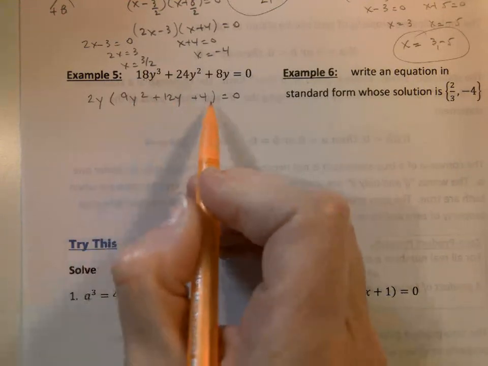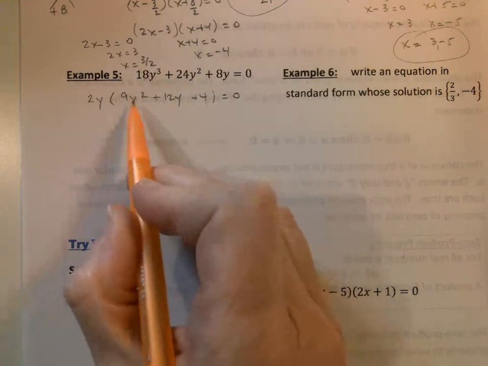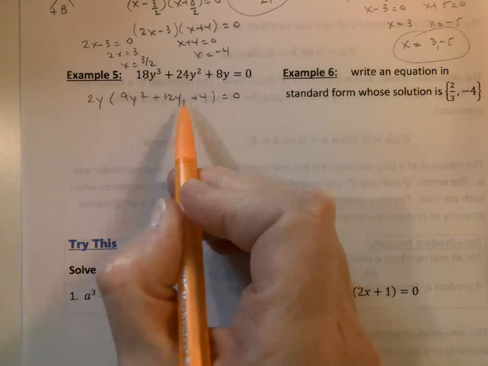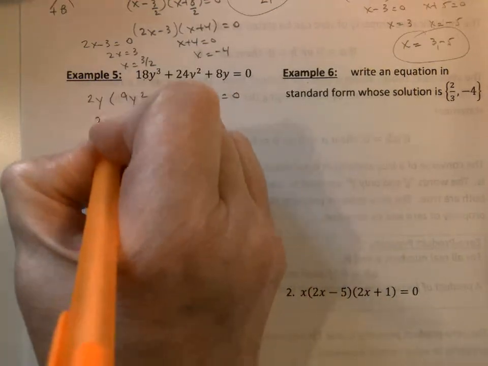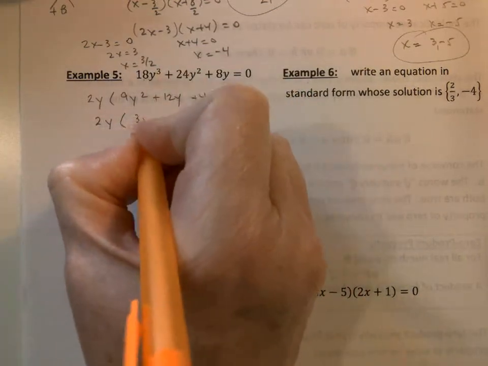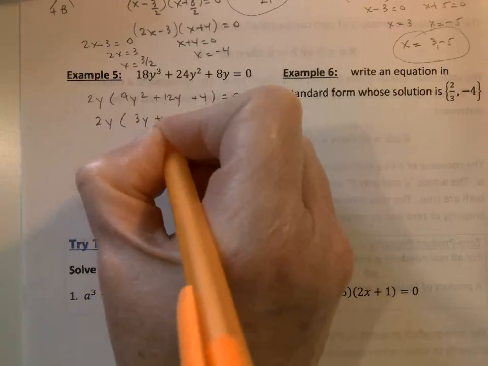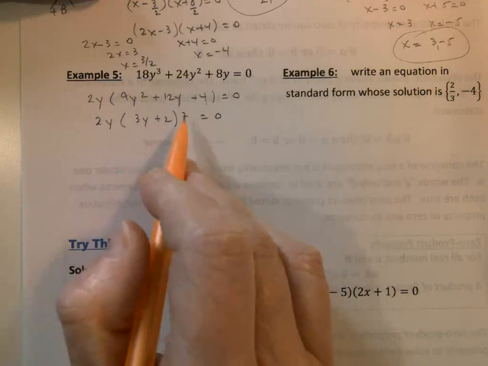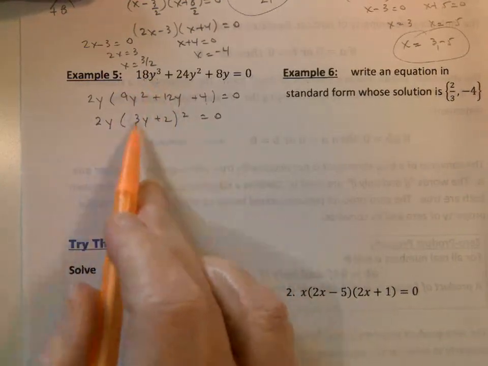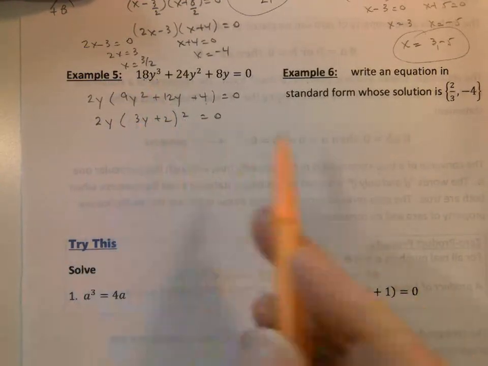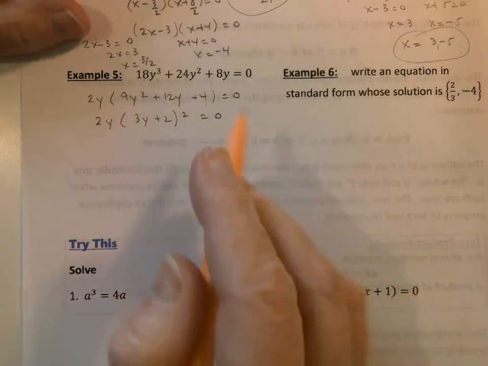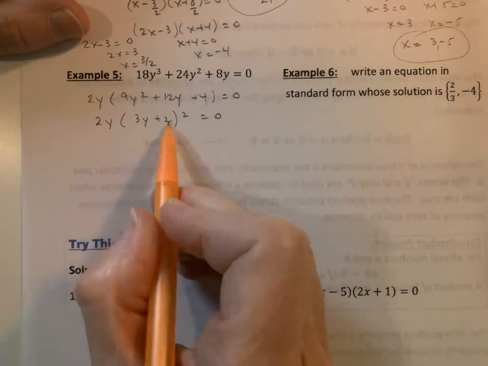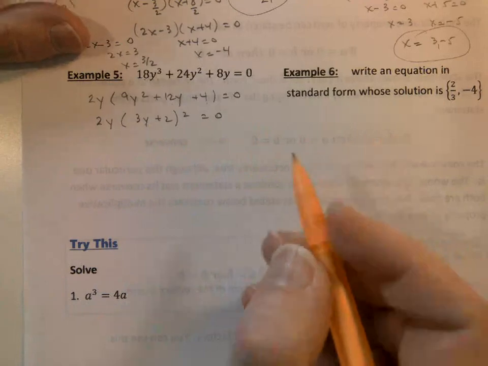Square root of this is 3y. Square root of this is 2. 3y times 2 is 6y, times 2 is 12y. So yes, this is going to be written as (3y plus 2) squared. Now, because I'm looking for 3 factors, this right here tells me I'm going to have 2 of the factors that are going to be the exact same number. Okay, because this would just be 3y plus 2 times 3y plus 2, which will give you the same solution.